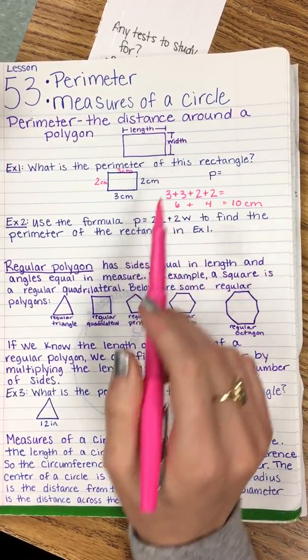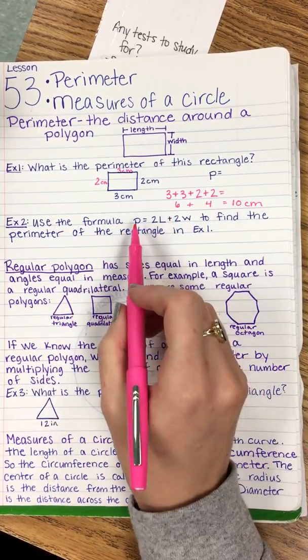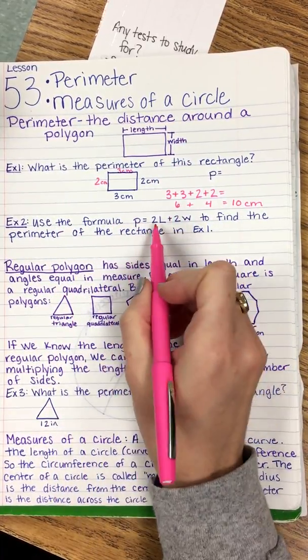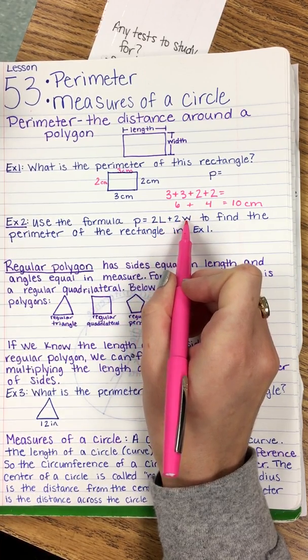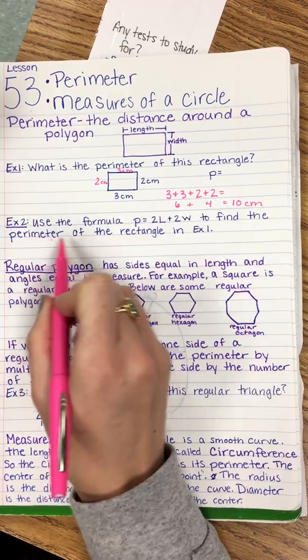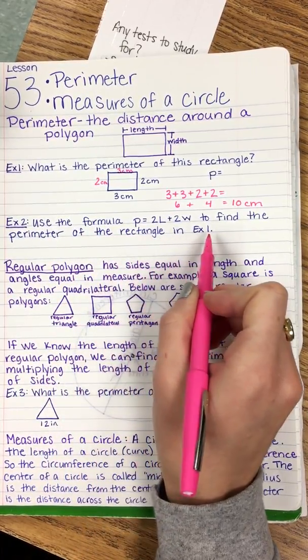Use the formula P, perimeter, equals 2 length plus 2 width to find the perimeter of the rectangle in example 1.